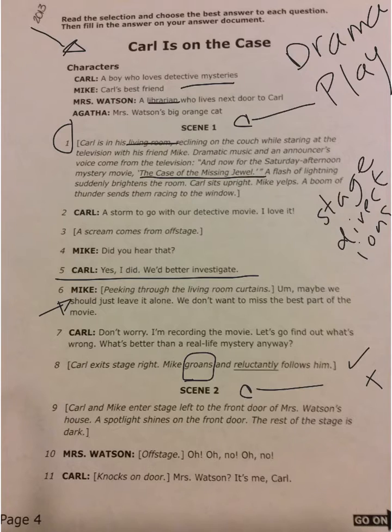All right. I'm going to leave it up to there, but I know that he didn't want to go, but he went anyway. Scene 2. I'm going to look for the difference between scene 1 and scene 2, why the play has different scenes in here. And I'm going to pay attention to the stage directions here. Carl and Mike enter stage left from the front door of Mrs. Watson's house.